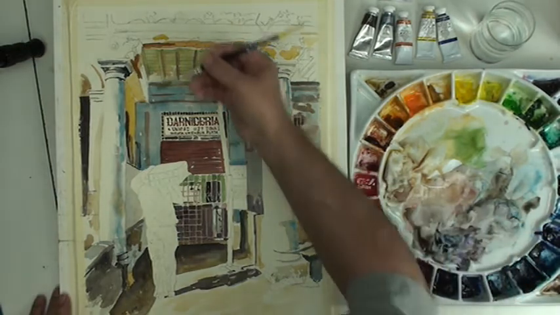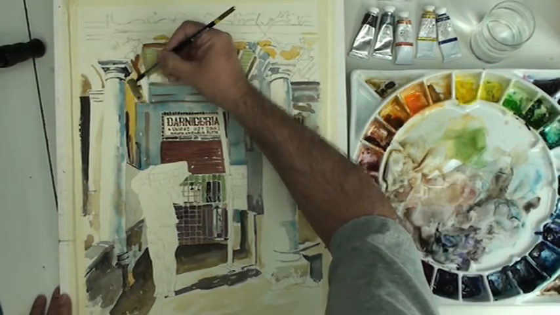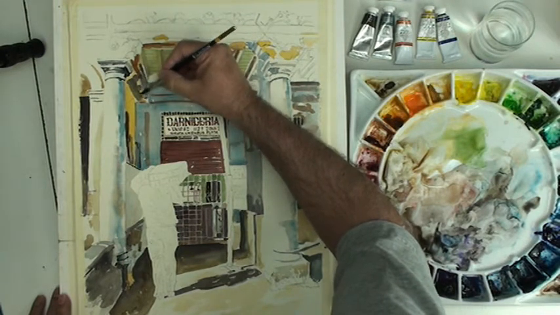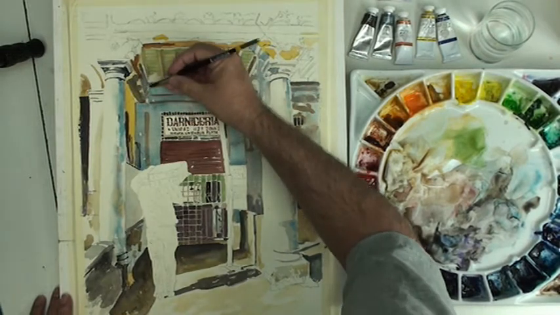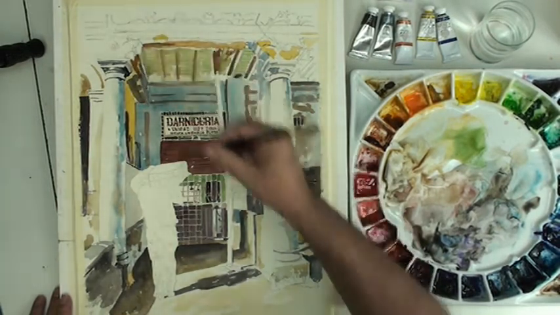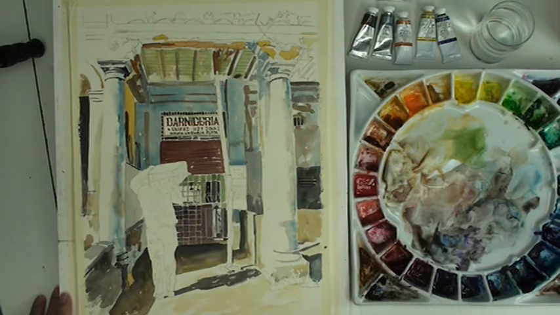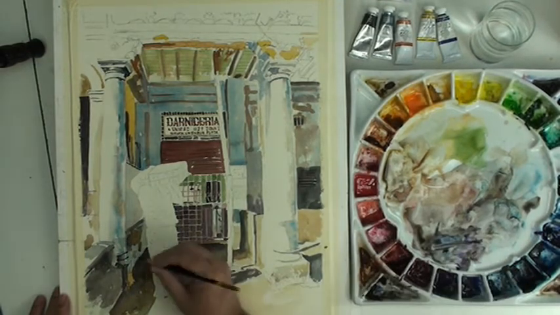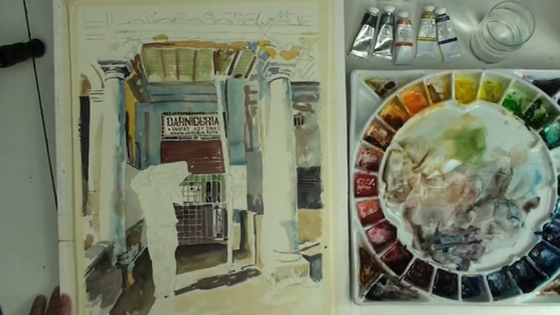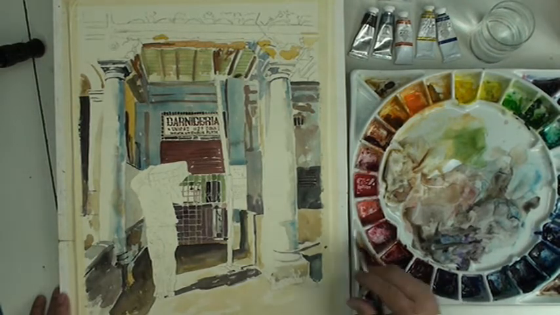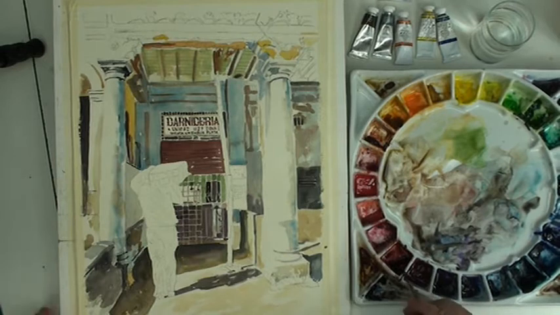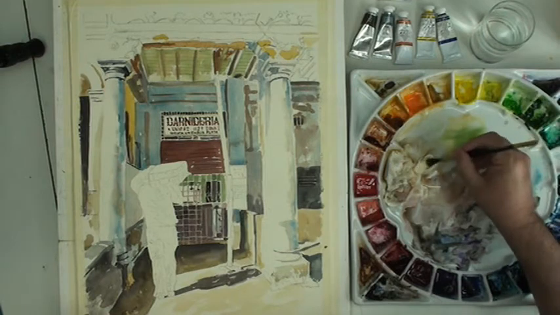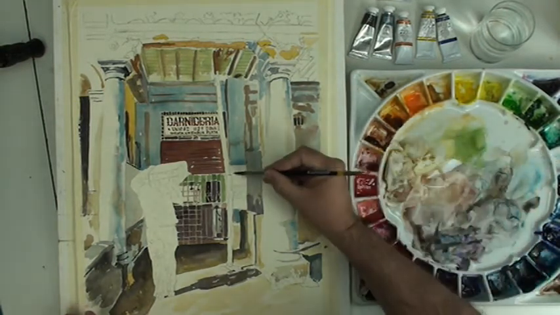My larger round. Okay, let's start getting some of these lighter areas blocked in. Okay. Fill in the signs back here.